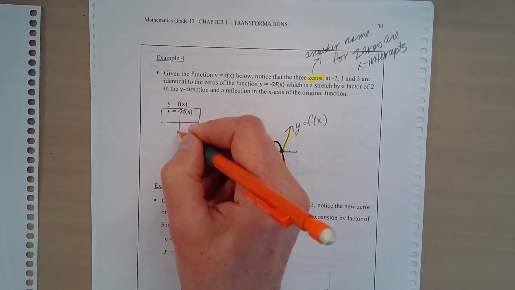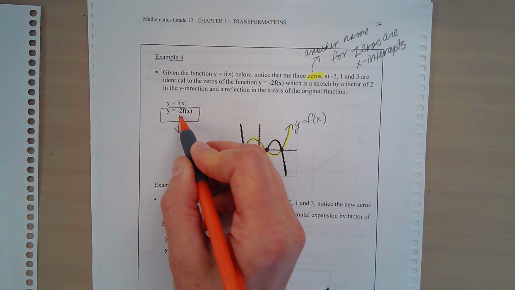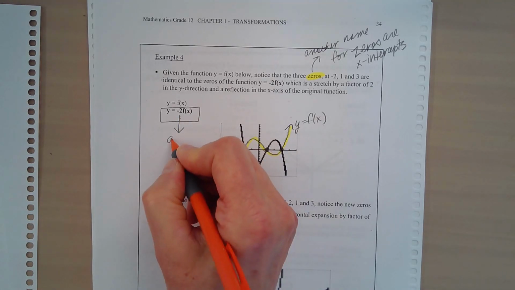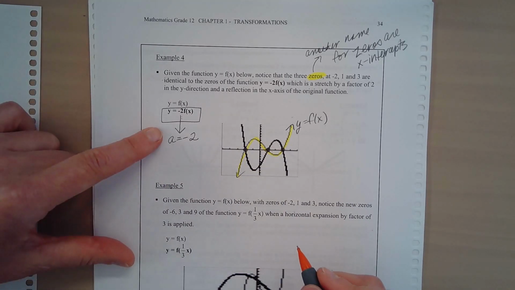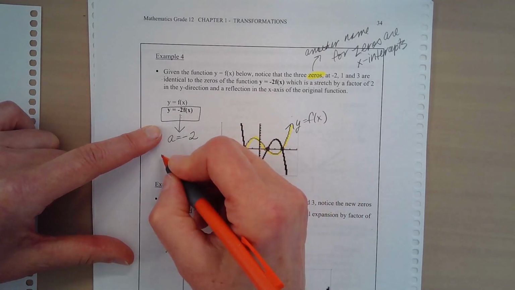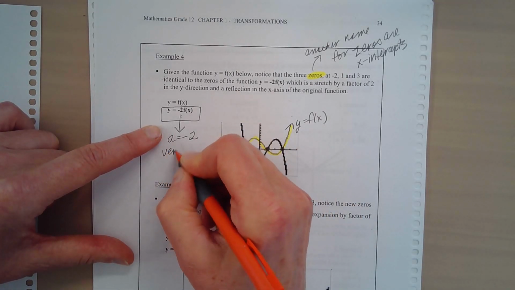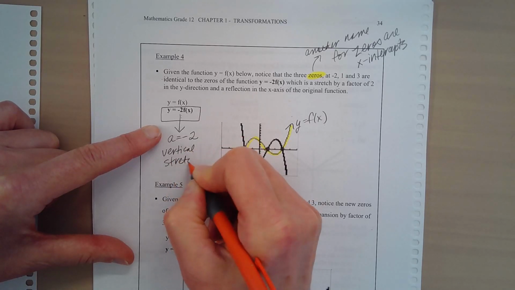Okay, what kind of transformation was done with this -2? Is that an A or a B value? A equals -2. So what does A affect? What kind of effect does A have? What will we call that? This graph represents a vertical stretch, right?